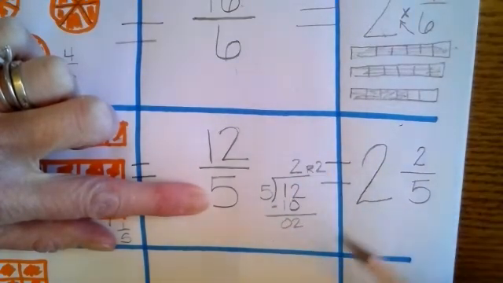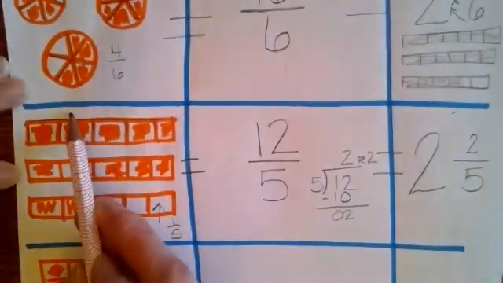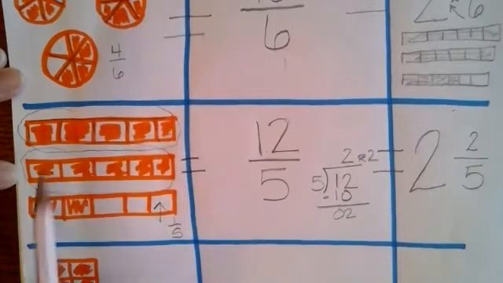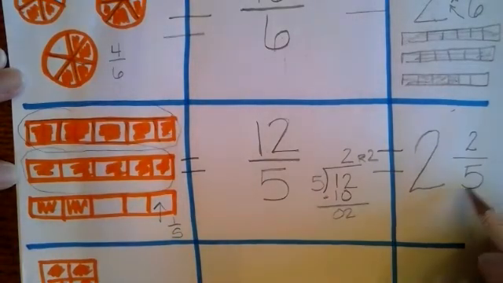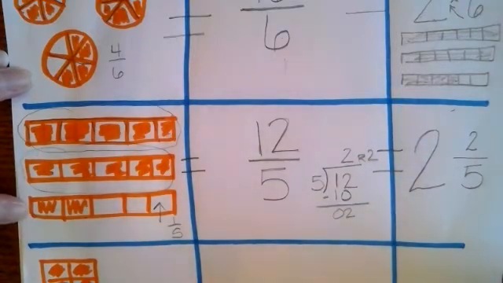If we want to see if we did that correct, let's go back to our model. How much did we color in? We colored in 1 whole candy bar, 2 whole candy bars, and 2 out of 5 of another one. 2 whole candy bars and 2 fifths of another.